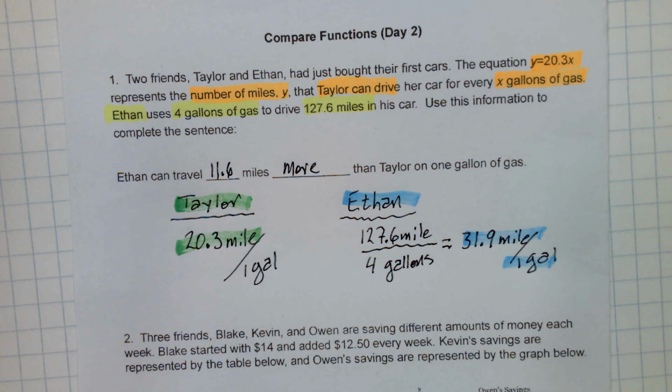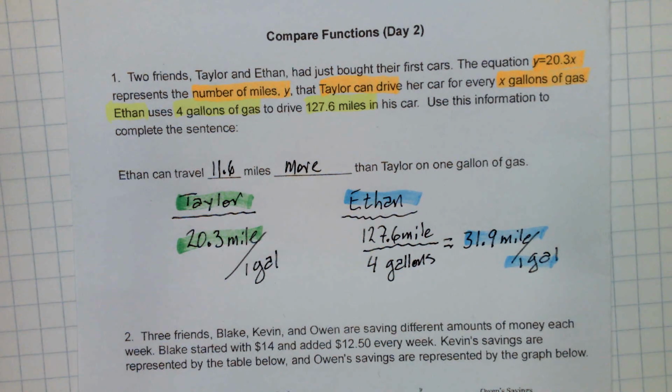Maybe it's one of those hybrids. Actually, hybrids have way better mileage than that. But not too bad. All right. Any questions? Okay. Well, that's the first one.